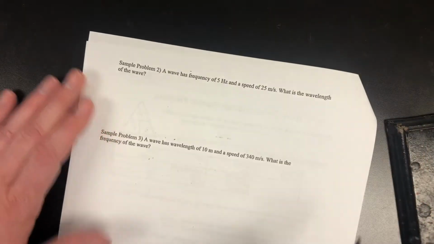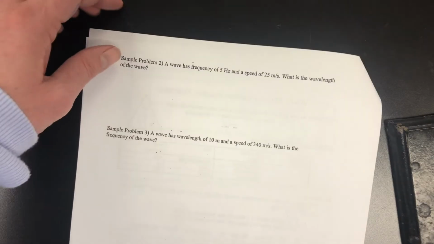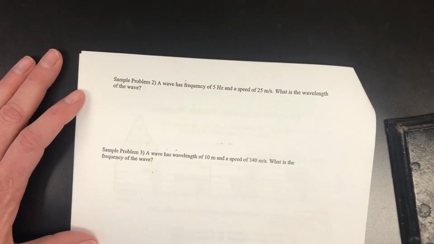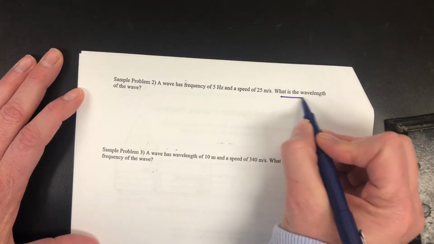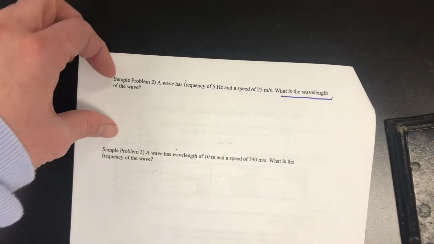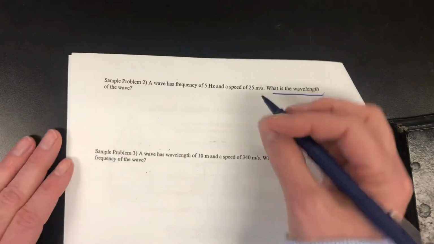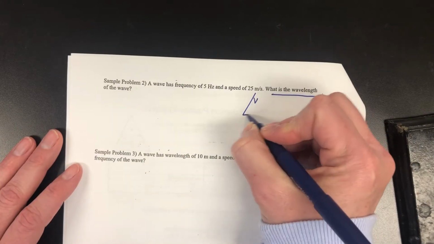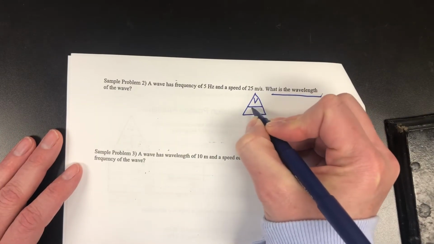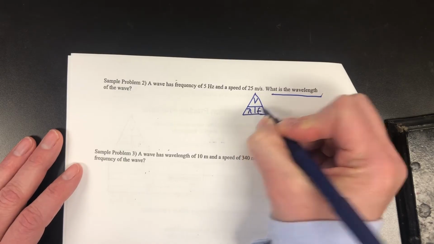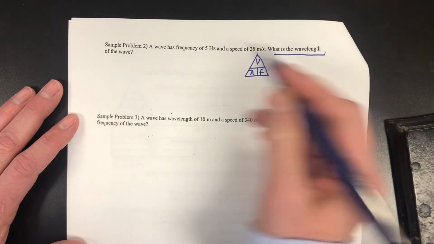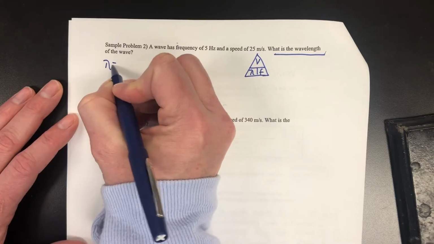Our second sample problem. A wave has a frequency of 5 hertz and a speed of 25 meters per second. What is the wavelength? Okay, so now we're going to look at our formula triangle, which is our velocity over our wavelength and frequency. So we want to find the wavelength. We don't know what that is.